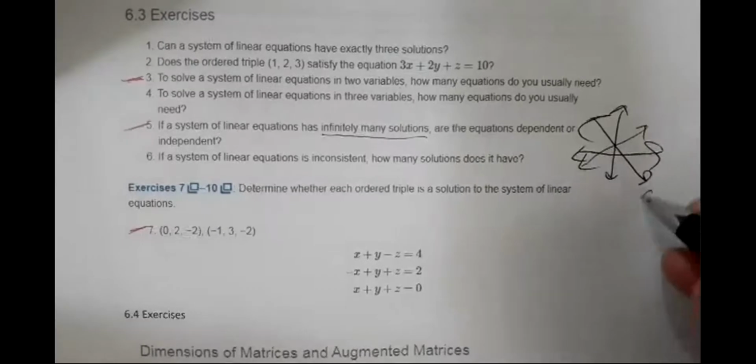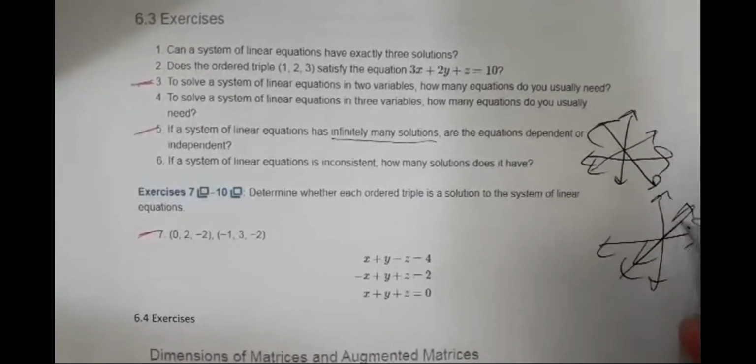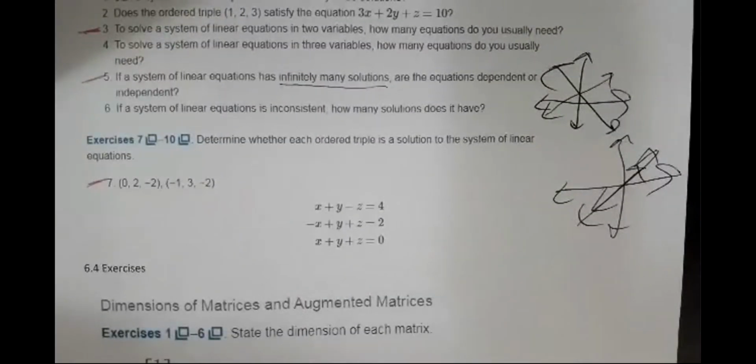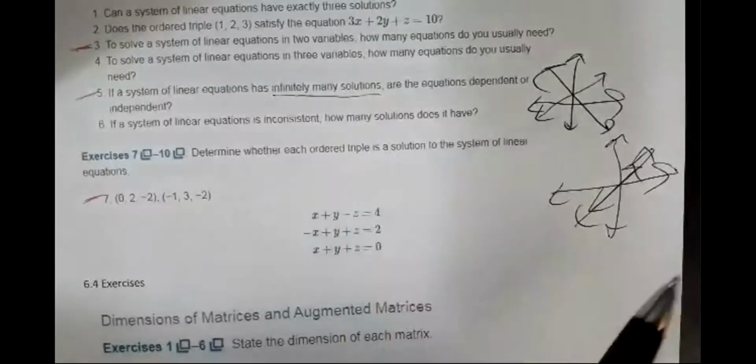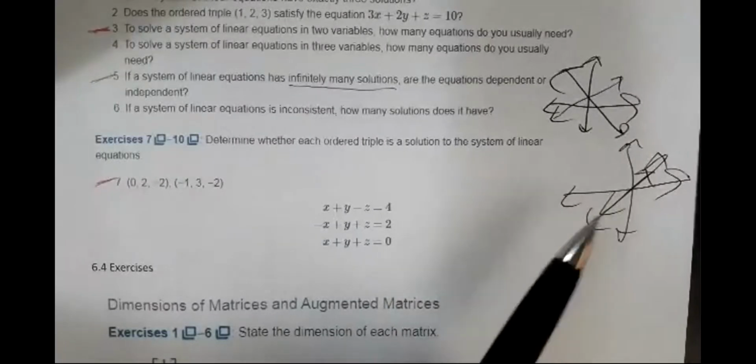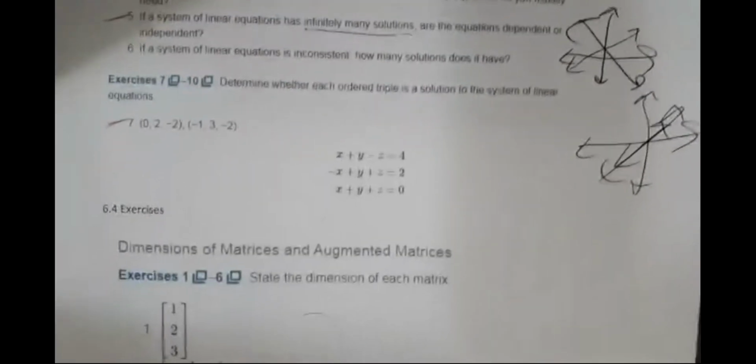These would be independent lines versus it being the same thing over itself. And so they were both consistent, but this one was what? Consistent independent lines, and this was consistent dependent. Okay.